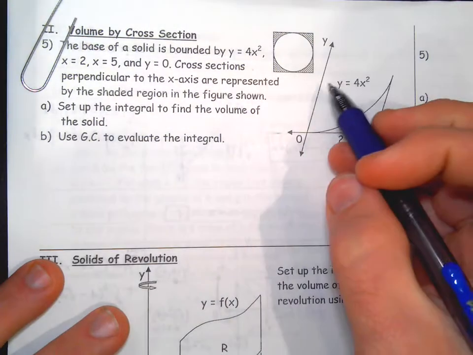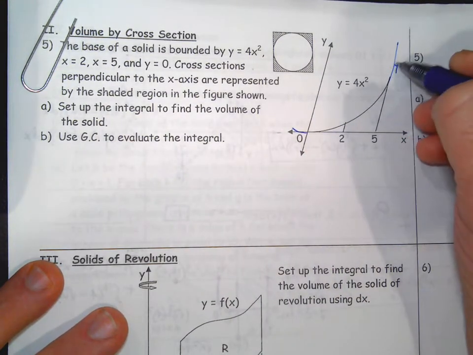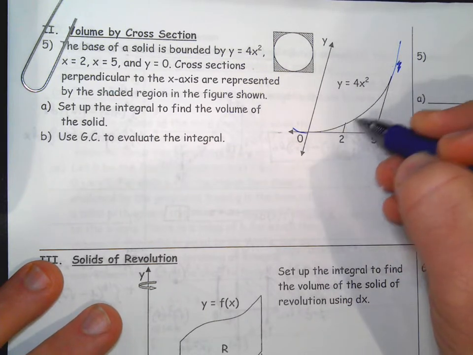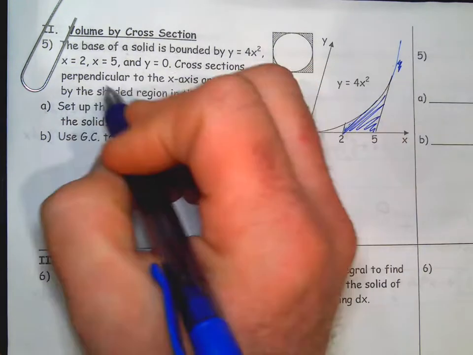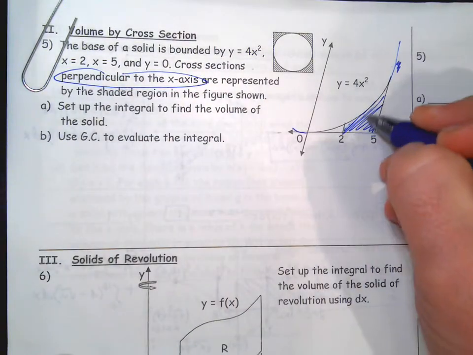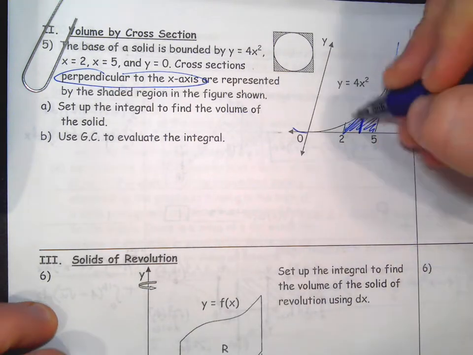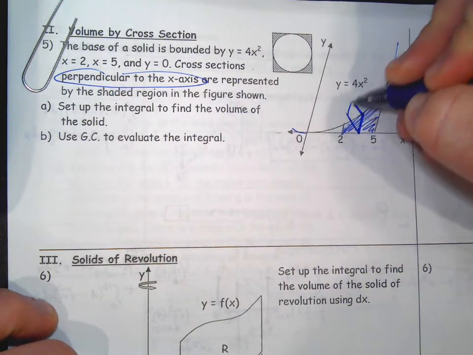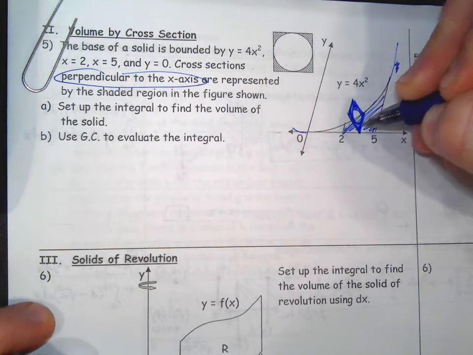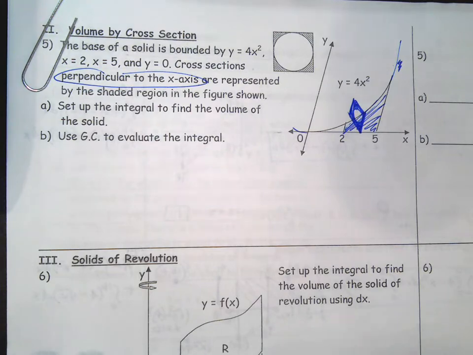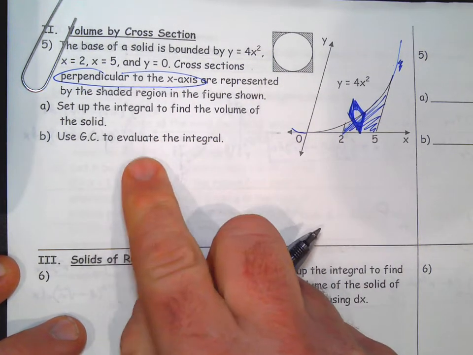The base is solid, y equals 4x squared, that's a parabola, right? And then lines x equals 2 and 5. So this is the base region that we're going to build volume off of. Cross sections are perpendicular to the x-axis, so they've got to be vertical this time. And they're going to be a square with a circle taken away. So you can just draw one slice in, perpendicular to the x-axis. Set up the integral to find the volume, and then use the graphing calculator to evaluate it.